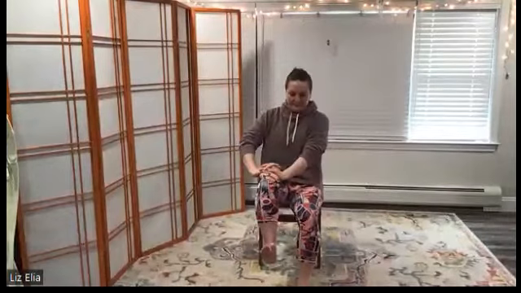Inhale, drop that foot, lift the chest. Exhale, lift the left, press down. Feel that abdominal engagement. Inhale, exhale, opposite side. Inhale, exhale, switch. Inhale, exhale. And one more, inhale, exhale.